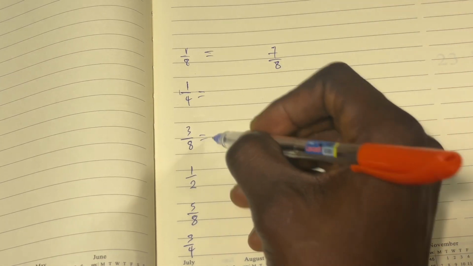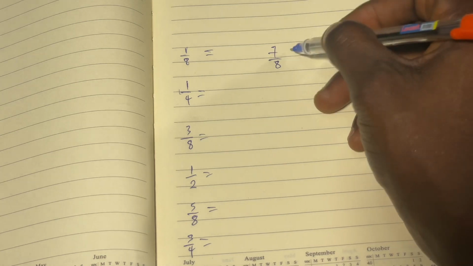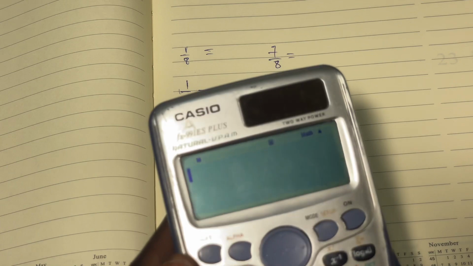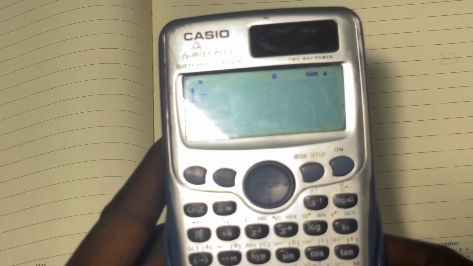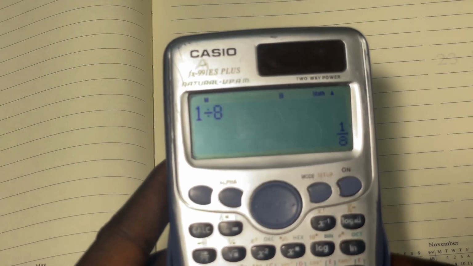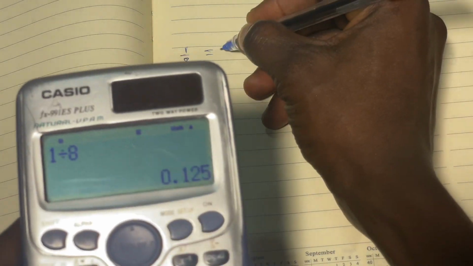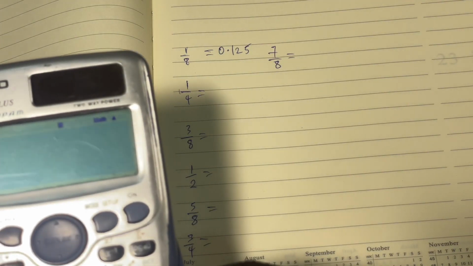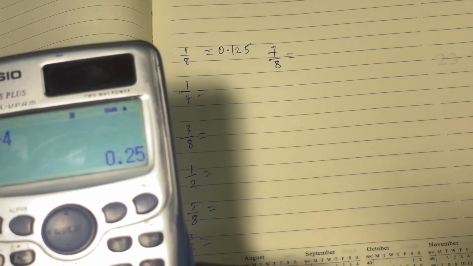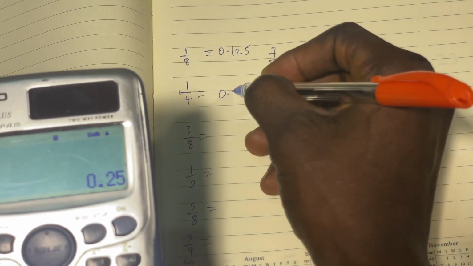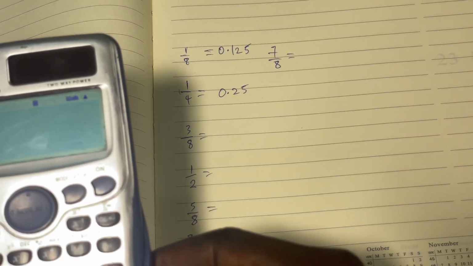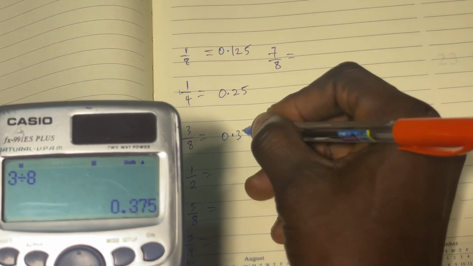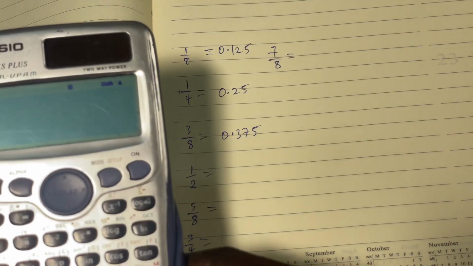So when you convert all these fractions into decimal, let's divide. 1 divided by 8, we have 0.125. When you divide 1 by 4, we have 0.25. 3 divided by 8, we have 0.375, and so on.